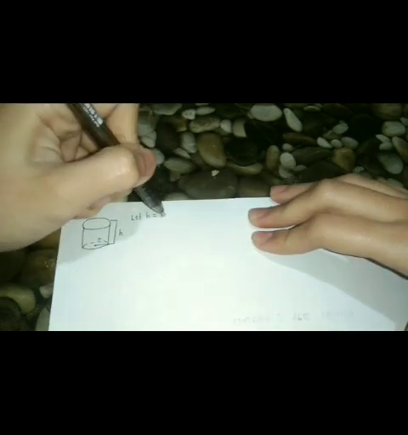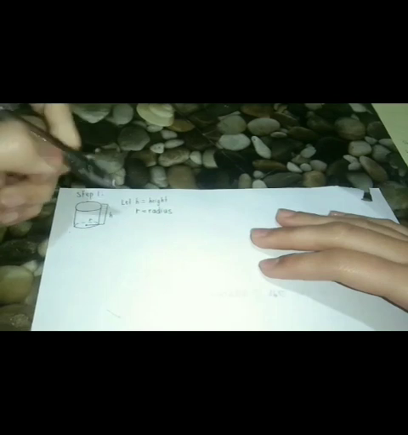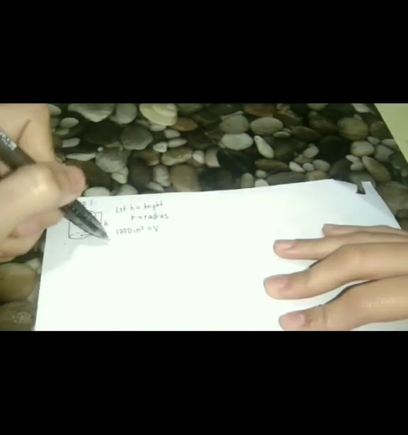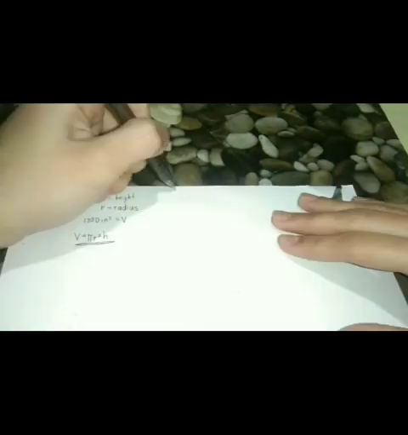Let h is equal to height, r is equal to radius, and we have a given of V is equal to 1,000 cubic inch, and we know that the formula for volume is V is equal to pi r squared times h.